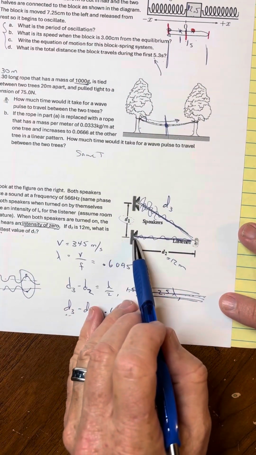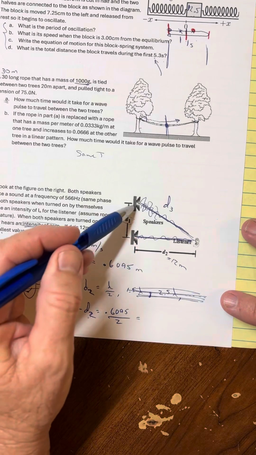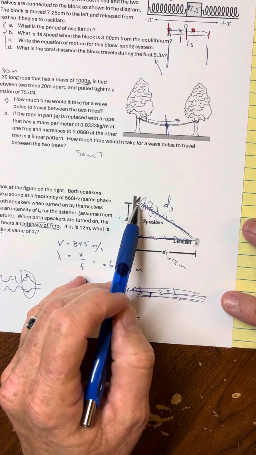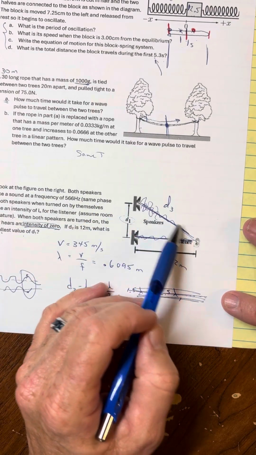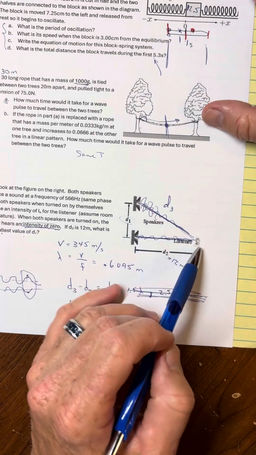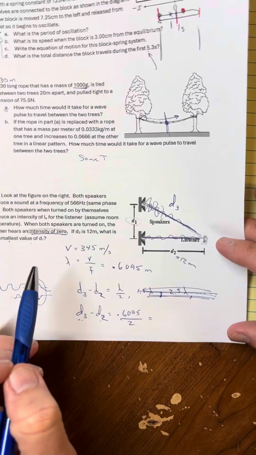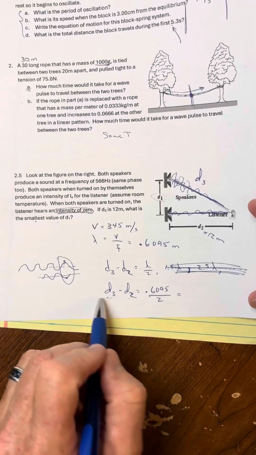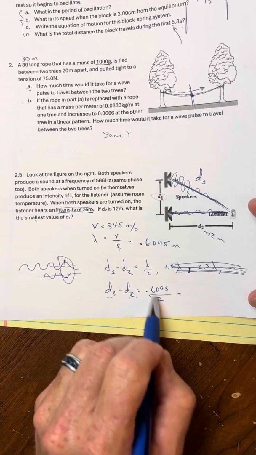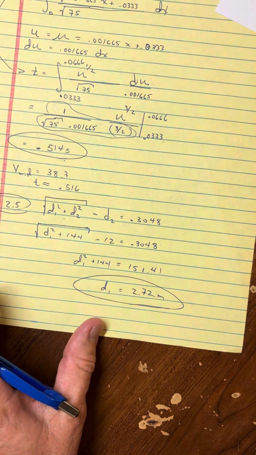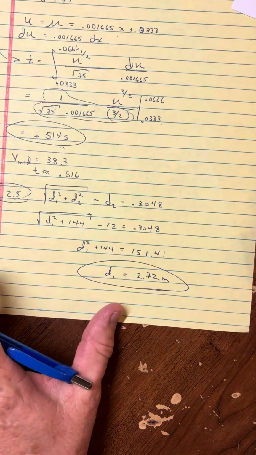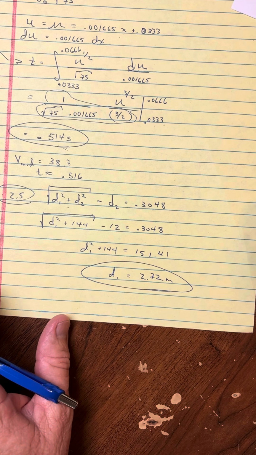We were given D2, and we're asked for D1, and of course then D3 was the sound going to the listener, which should be a little longer by a half wavelength. And so, as I put here, D3 minus D2 should be a half wavelength, and we calculated the wavelength. And most of you saw that right away, so good.